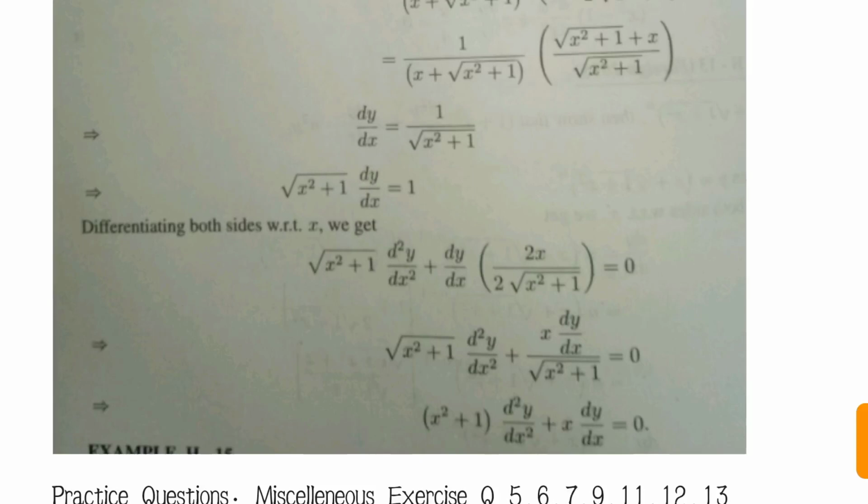Now you have to practice question number 5, 6, 7, 9, 11, 12, 13 and remaining. Here mean value theorem and Rolle's theorem are deleted from the syllabus for this year.